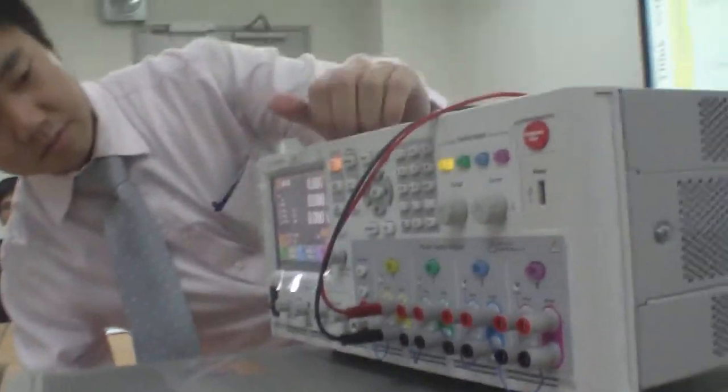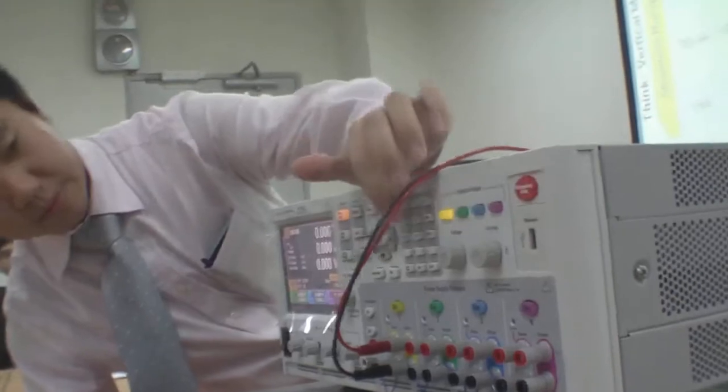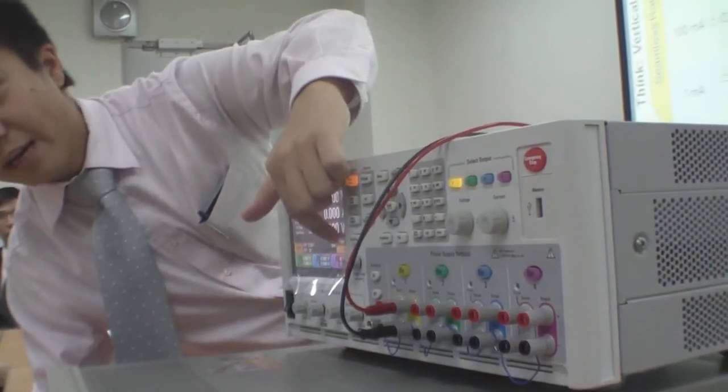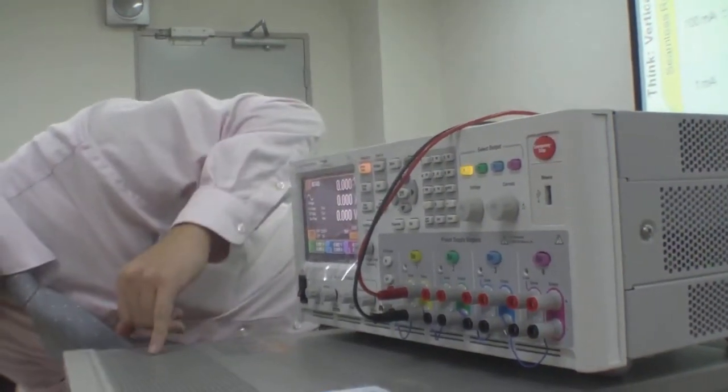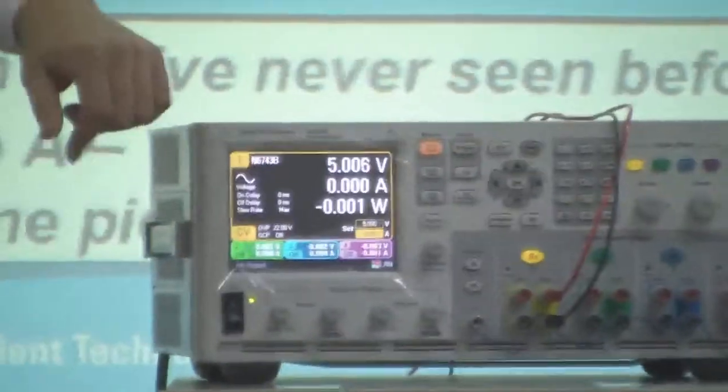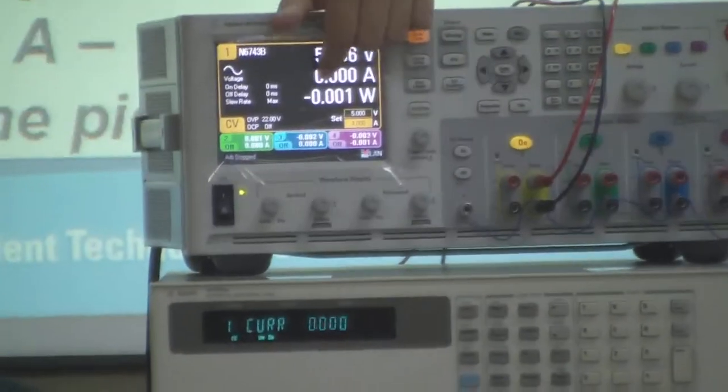Okay, so this is what we're going to do. We'll program 5 volts and 4 amps, right? So, let's see, function curve there. Okay, so input is off. So what do you think is going to happen when I turn this on? It should be 0 amps, right? This is off, so it should be 0 amps. So 5 volts, 0 amps.